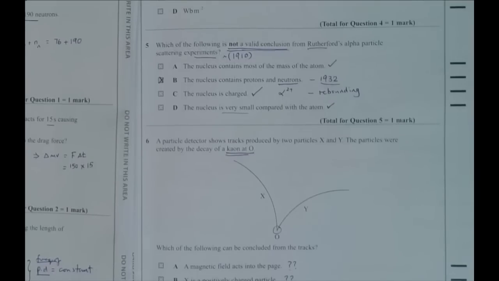B is the one where you've got to think twice about, because it says the nucleus contains protons and neutrons. Well, it does contain protons and neutrons, but they hadn't discovered neutrons until 1932. So that wasn't a valid conclusion from the Rutherford scattering experiment. They couldn't know that until the neutrons were discovered way later. So just carry on reading the next questions and you'll see that these are also valid conclusions, so that will prove the point. C says the nucleus is charged.